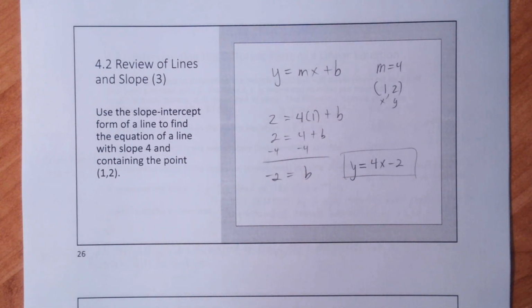But this is not the y-intercept. So what we can do is plug in the numbers here. Our y value is 2. Our slope is 4. And our x value is 1. By plugging the point in and the slope, we can solve for b. So we ended up subtracting 4 on both sides. We get b is negative 2. So our final equation can be written as y equals 4x minus 2.